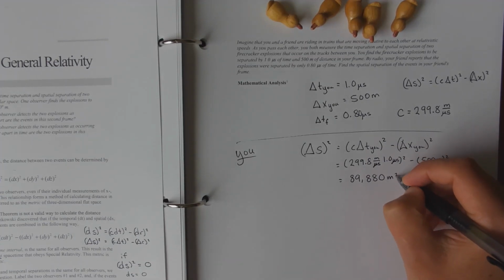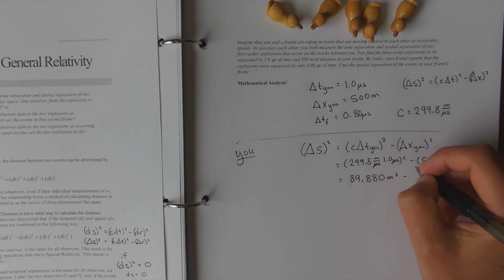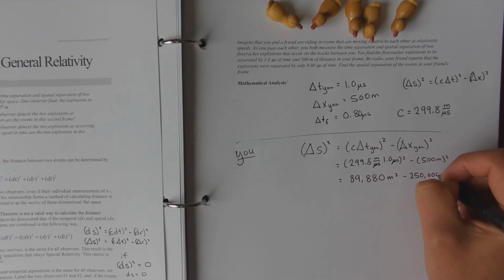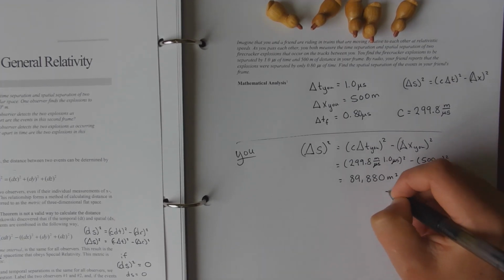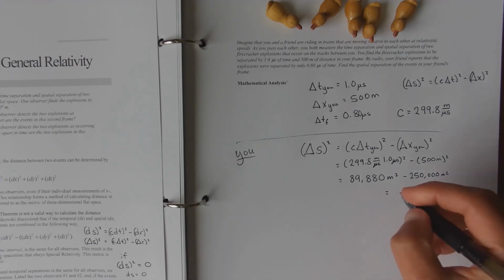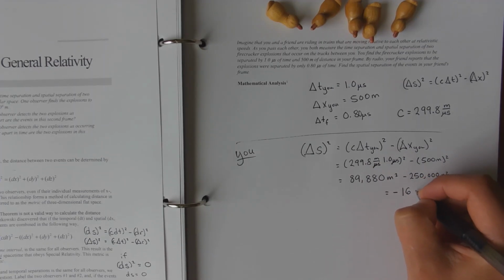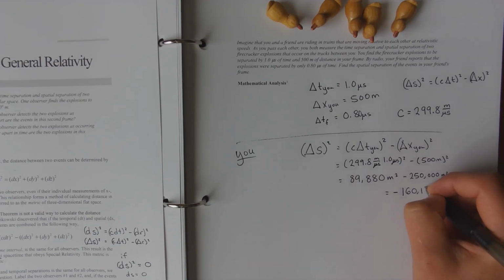And this is meters squared minus 500 meters squared. 500 squared would be 250,000 meters squared. And then if we take the difference, we get minus 160,120 if we round.